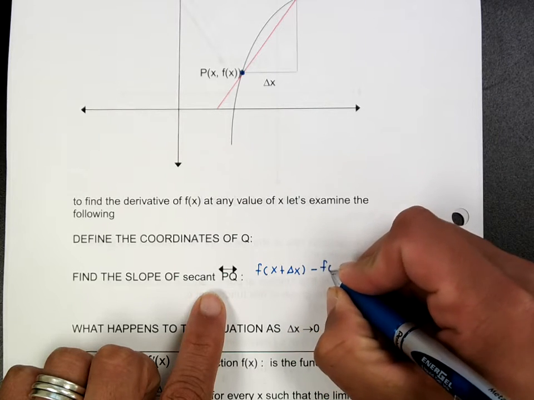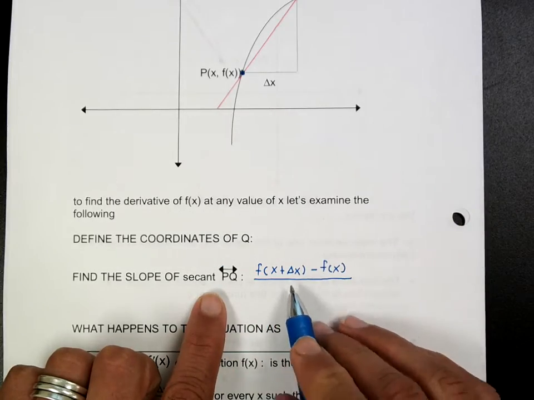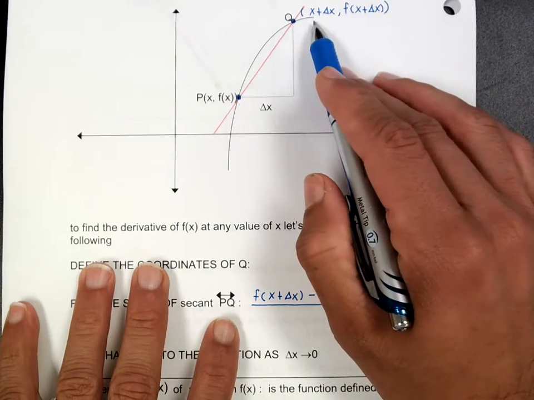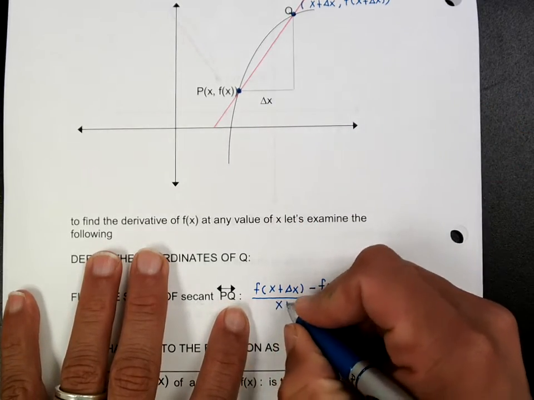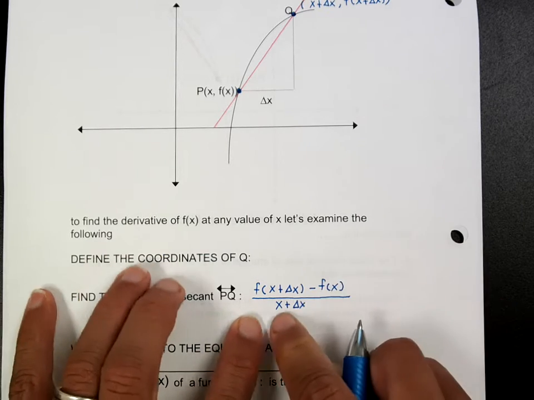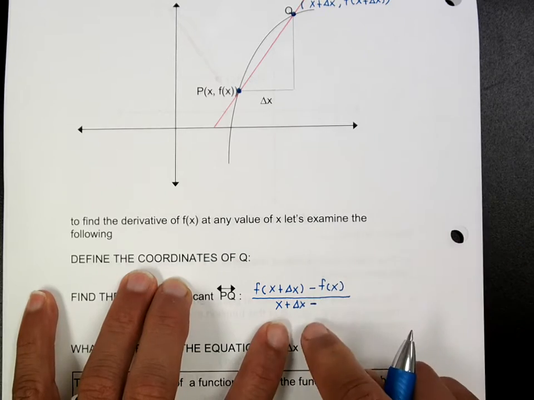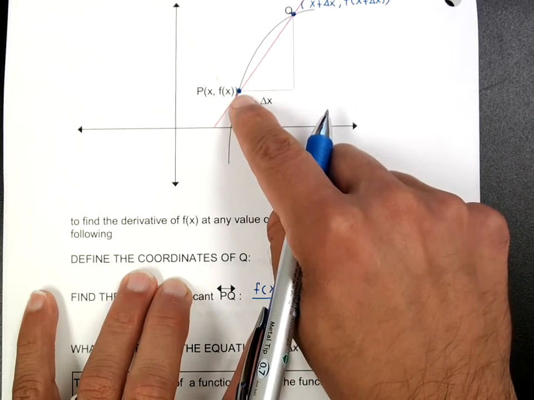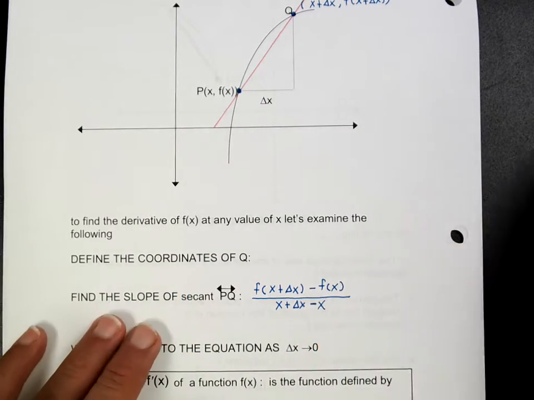minus f of x over, notice that the x coordinate of Q is x plus delta x, minus the x coordinate of P, which would be just x. So notice that right here, this x would cancel out, and you end up with this.